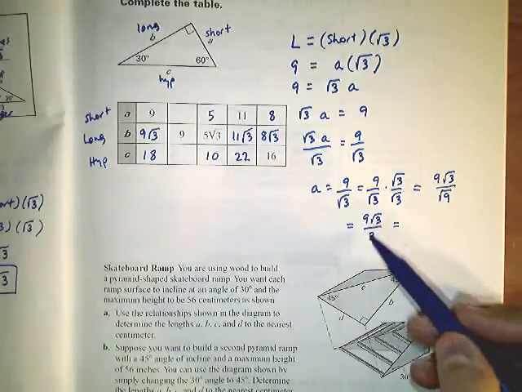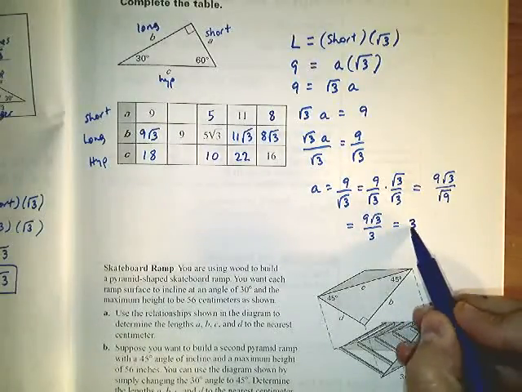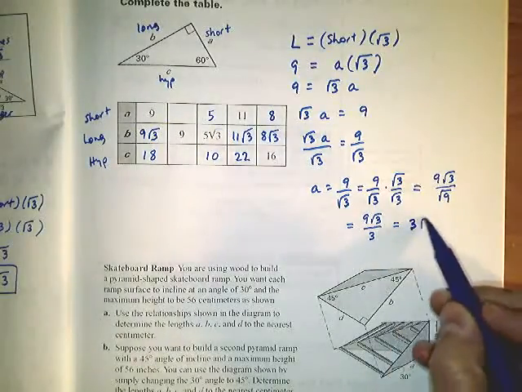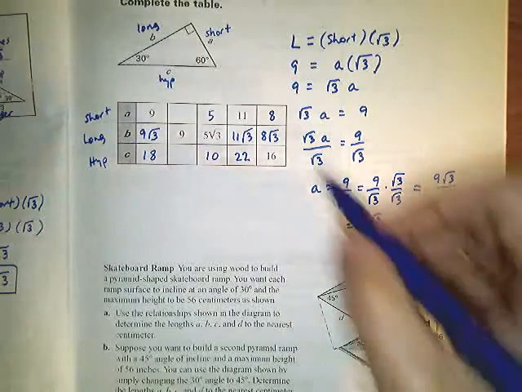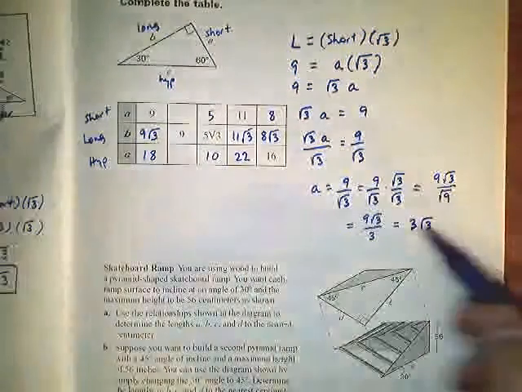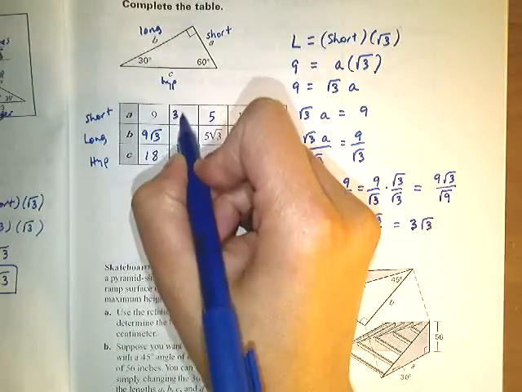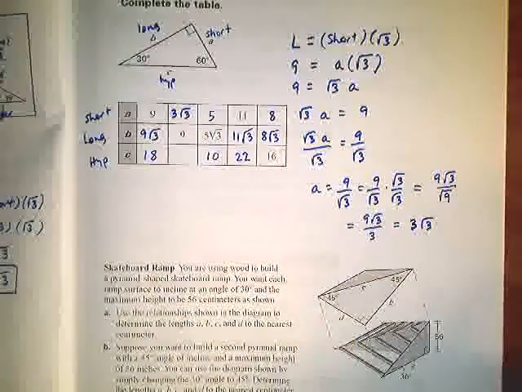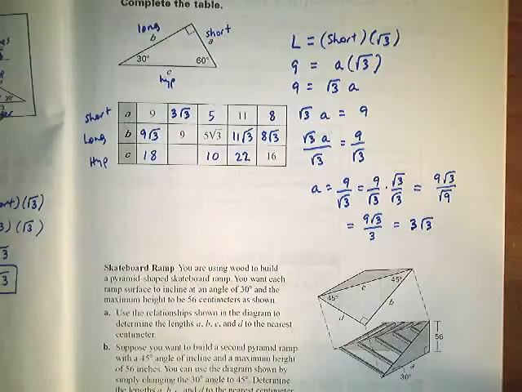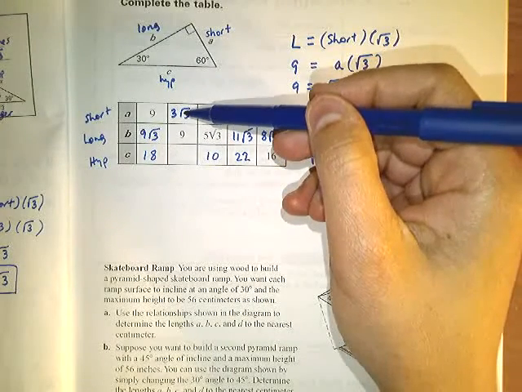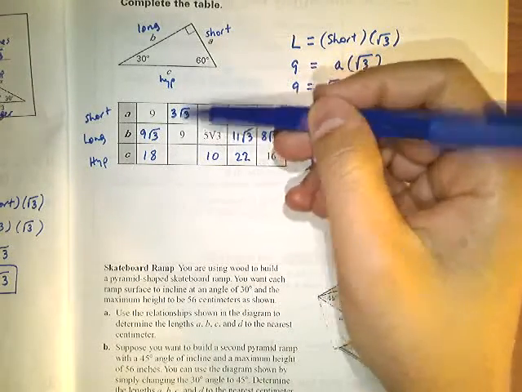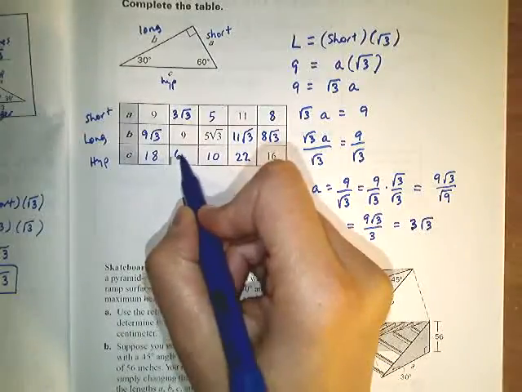And then finally we can divide here. 9 divided by 3 is 3. And then the square root of 3 just stays the square root of 3 on the side. So after all that, A, in this second example, is 3 root 3. The hypotenuse here is going to be twice as big as this. So if I take this number and multiply it by 2, I get 6 root 3.